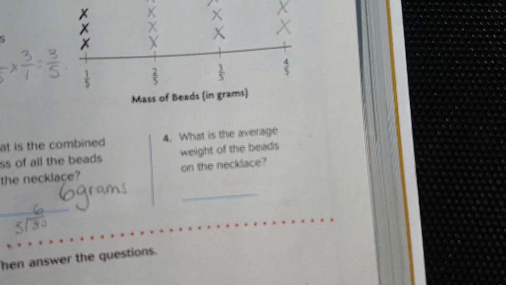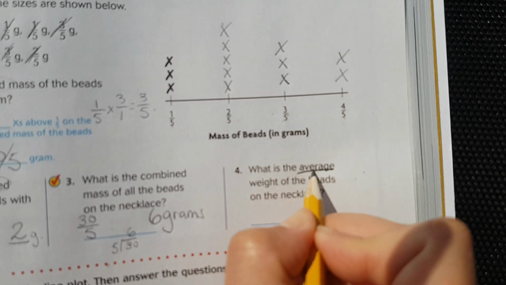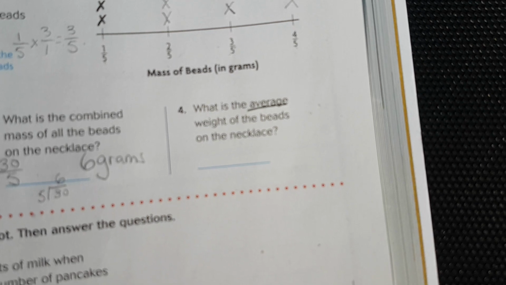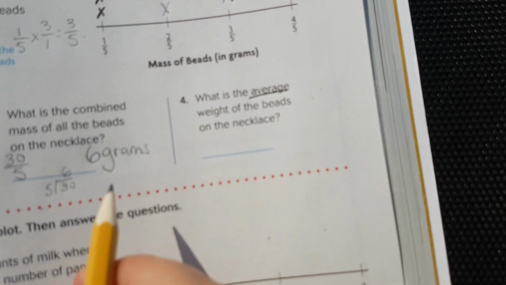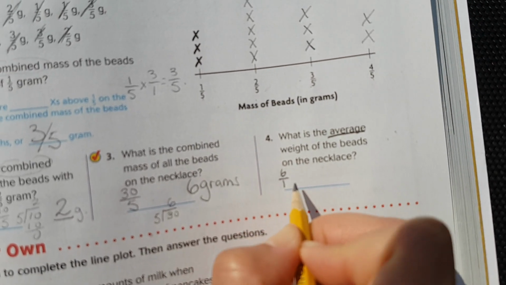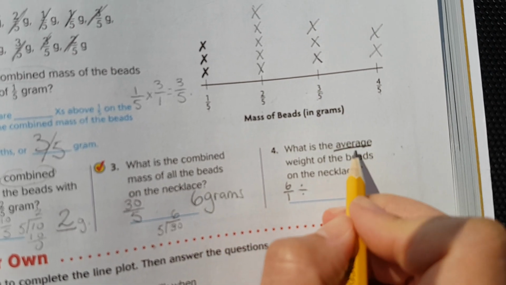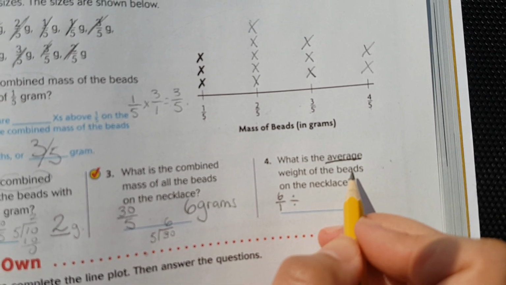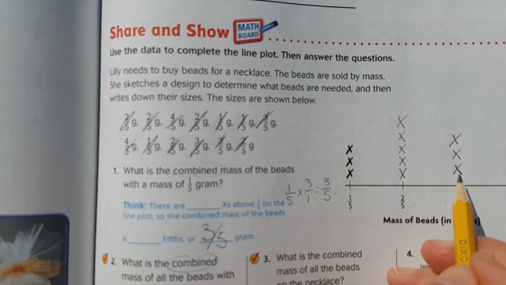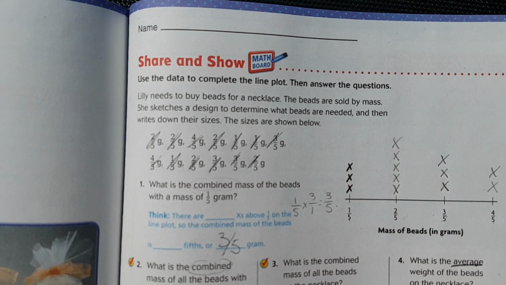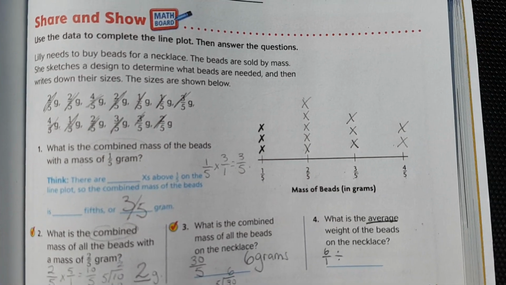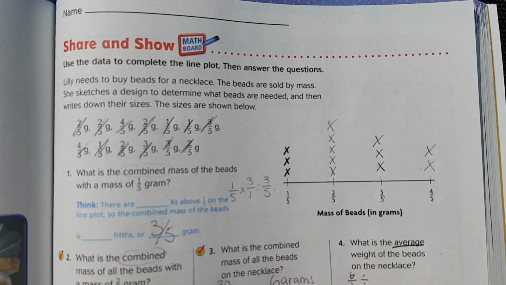Number 4, what is the average? Sorry, that's my dog barking. Average. Now this one is a little bit different. It wants to know the total weight, which I already know is 6. I'm going to put that as a fraction. Divided by how many total? Well, I know how many there is total. 1, 2, 3, 4, 5, 6, 7, 8, 9, 10, 11, 12, 13. There are 13 different bead weights. So it's to be 13.